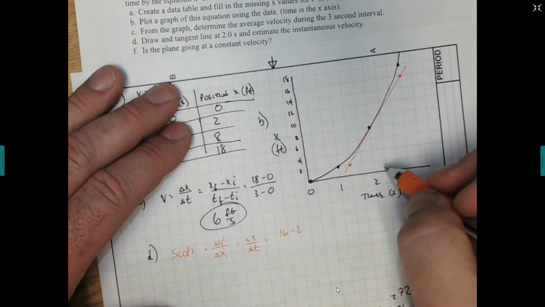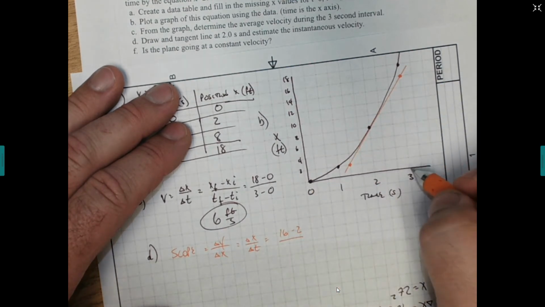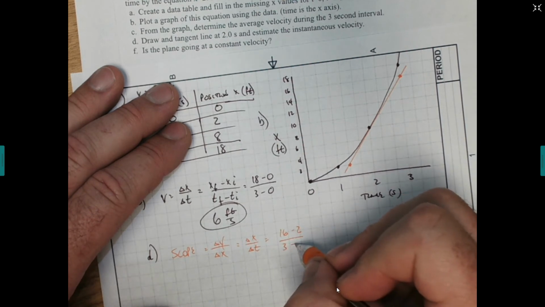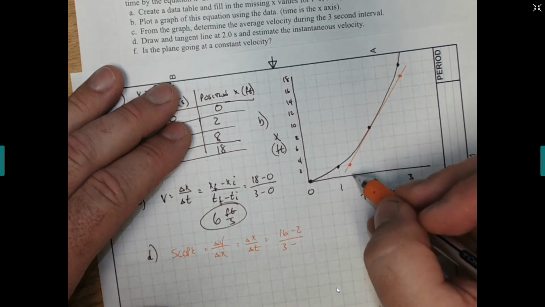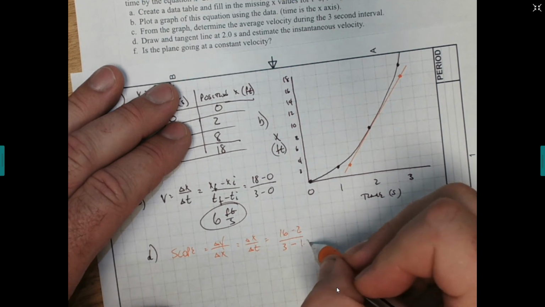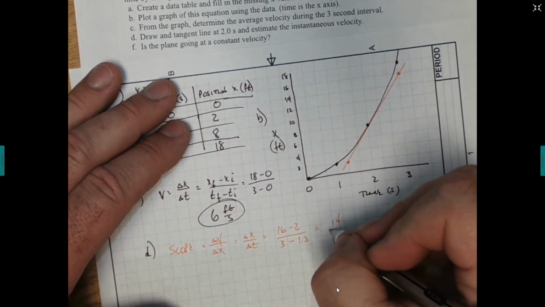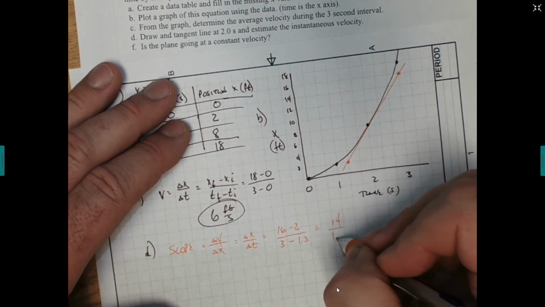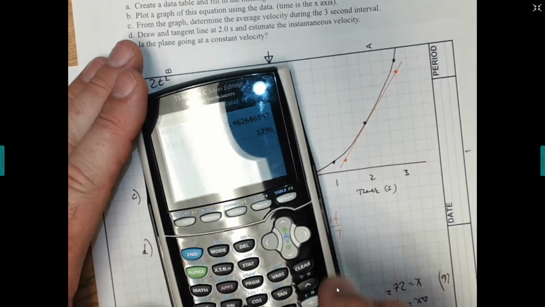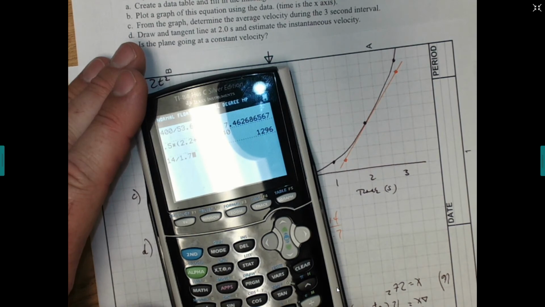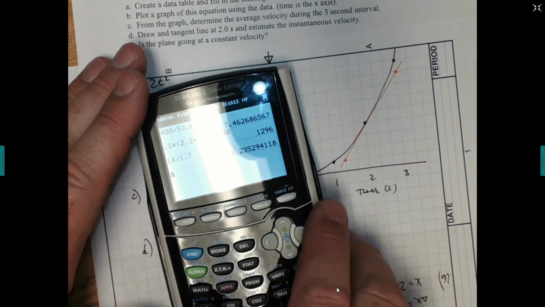So my position went from 16 to 2. My time went from 3 and my initial time is about 1.3. So something like that. So up here we're going to get 14, and down here we're going to get 1.7. Let's see what we get. 14 divided by 1.7, and I get 8.23.